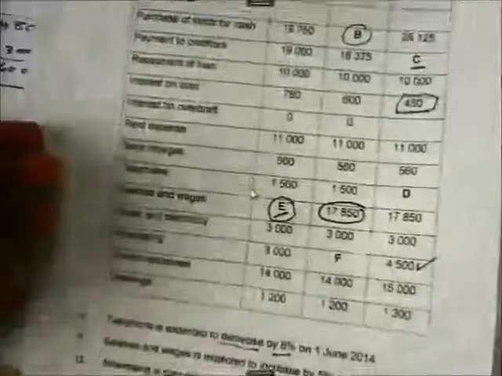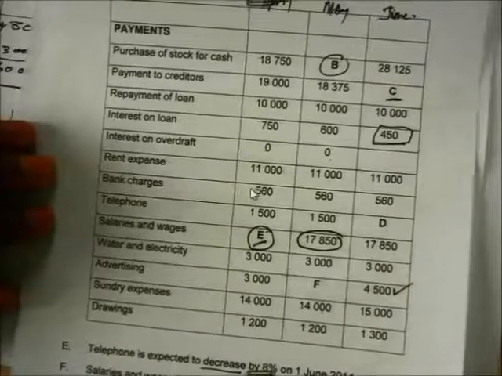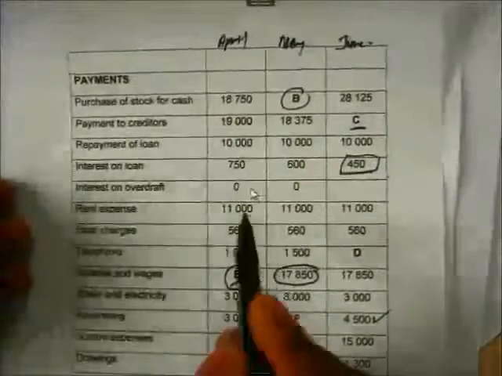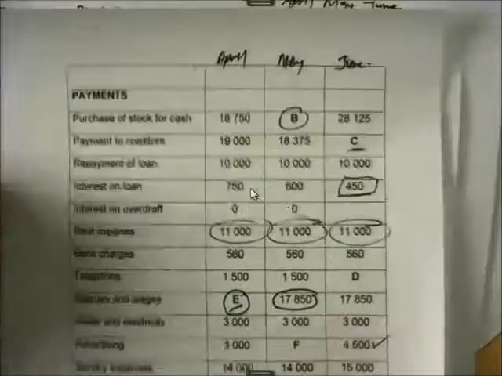Now, in order to answer this question, even though it is not necessary, you must first check your rent expense. As you can see, we are paying a rent expense of 11 months each year.